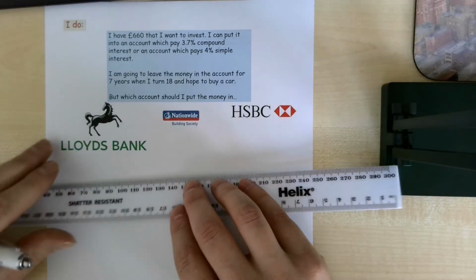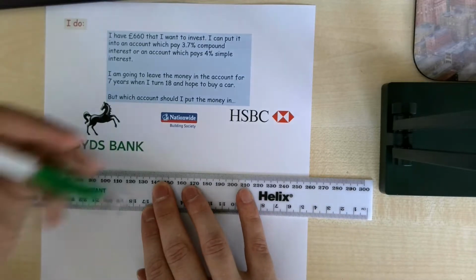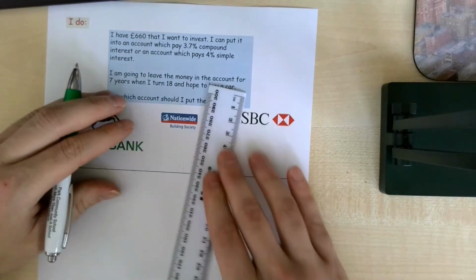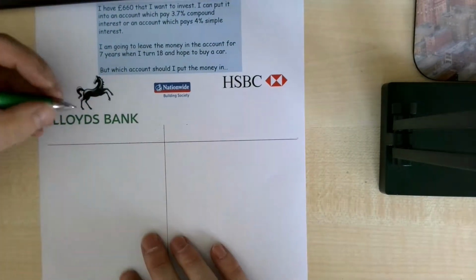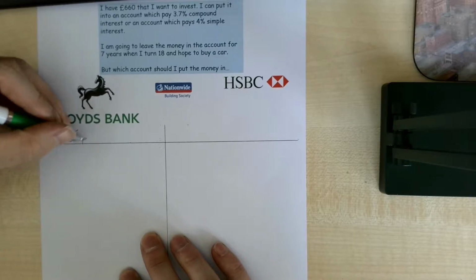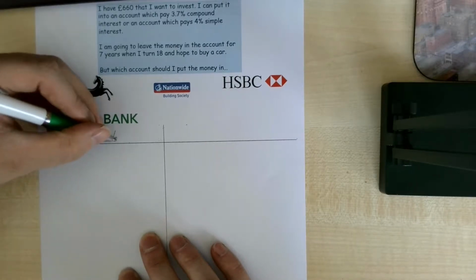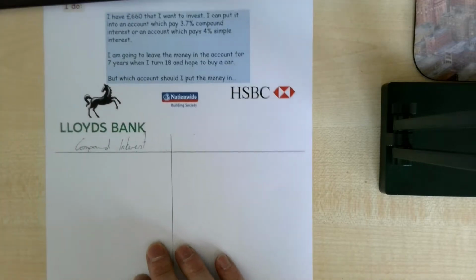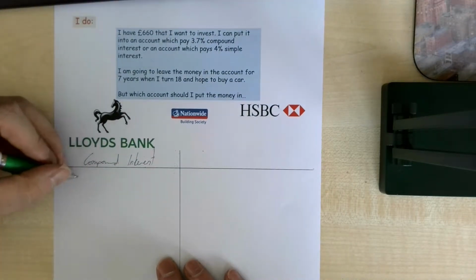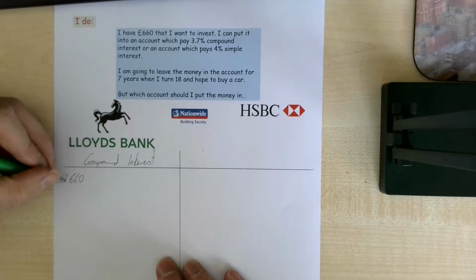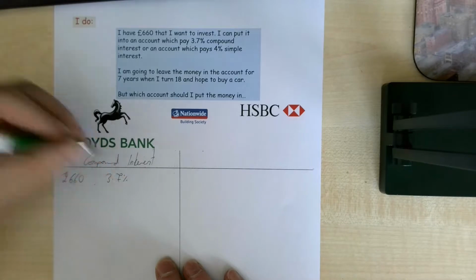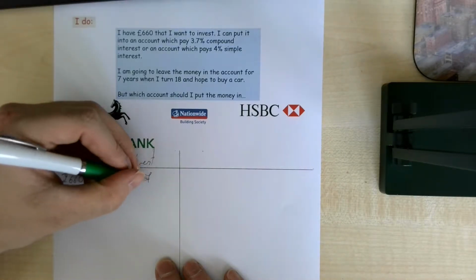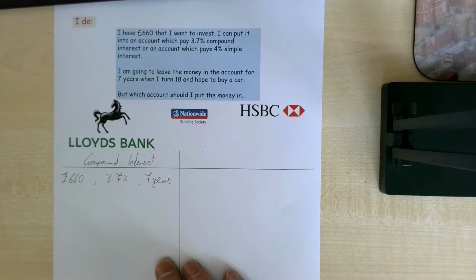So on doing this one, we'll have to lay it out carefully. We want simple interest or compound interest. If it is compound interest, we know that it's £660. We know that it is 3.7% and it is for 7 years. Let's finish the compound interest one first.